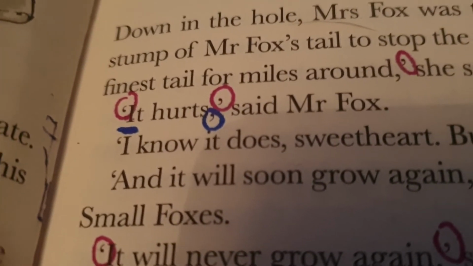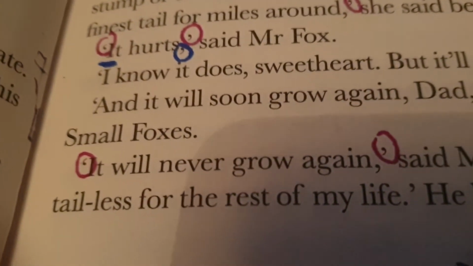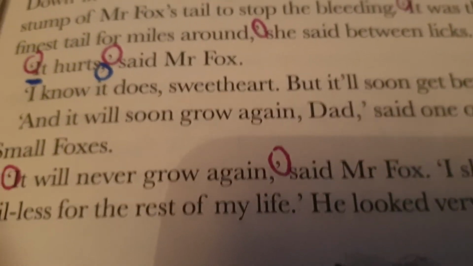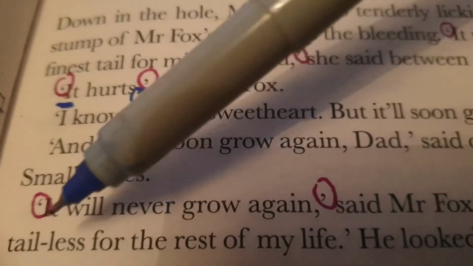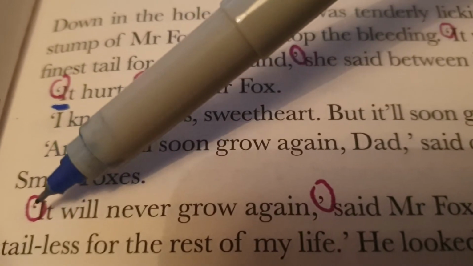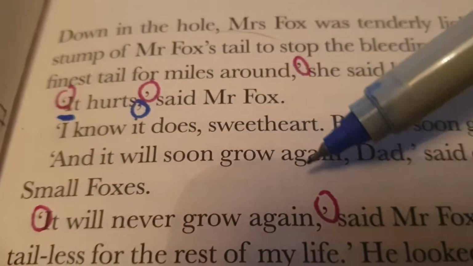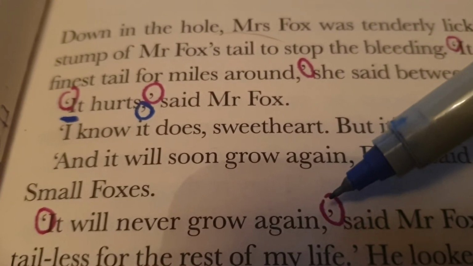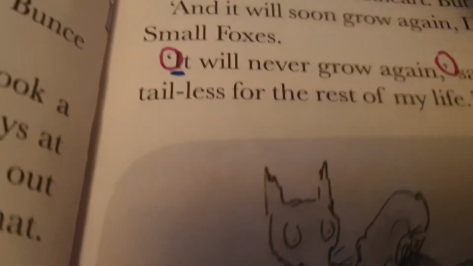Okay, let's look at another sentence to see if it's the same. It will never grow again, said Mr. Fox. Let's see. We've got the speech marks to indicate that he's started to speak. And when he's finished, the last word that he says is again. There is a capital I because it's the start of the sentence.